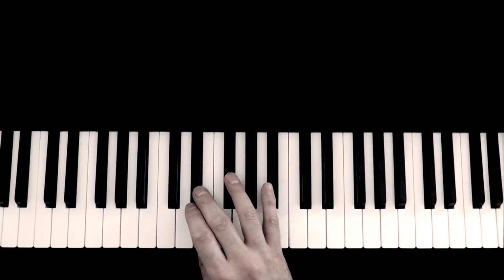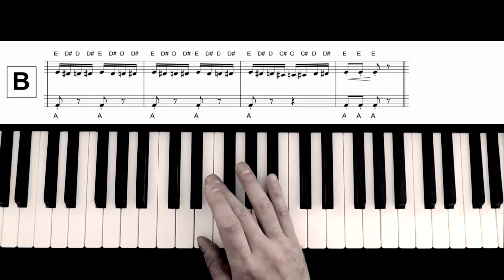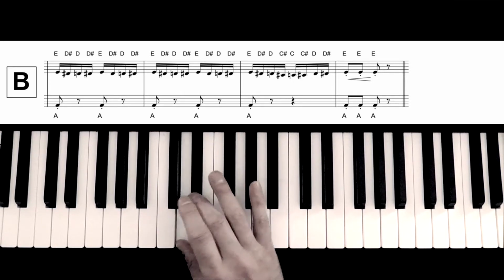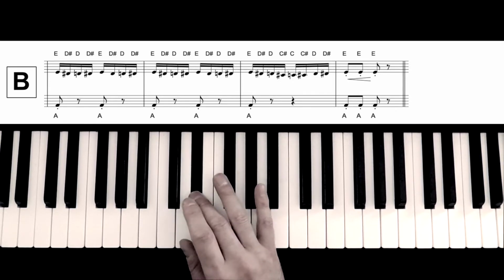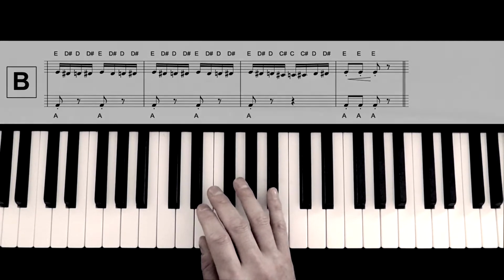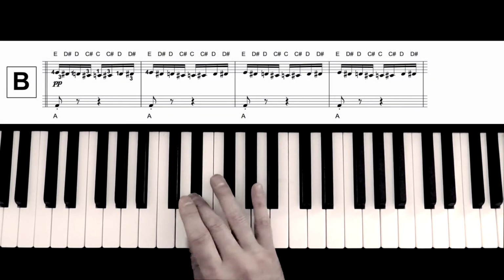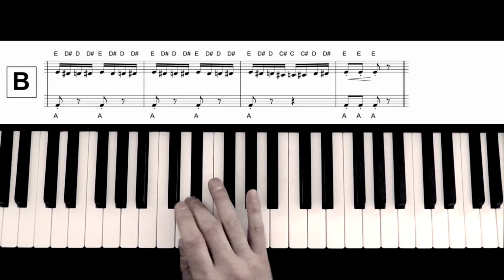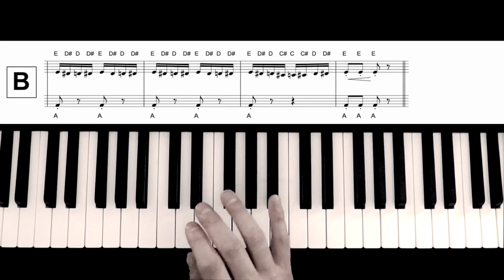Okay, so that's the beginning of the B section, and then you do a similar thing, but you shorten it by, instead of going all the way down to the C, you're just going to go down to the D, and you're kind of pivoting really on that black note in the middle, the D sharp, and you do that 4 times, 1, 2, 3, 4, and then you do another whole one where you go all the way down, and then just 3 short E's to finish with. So the whole pattern you do 4 times. The shortened version 4 times. The whole version once more, and then E 3 times to finish.